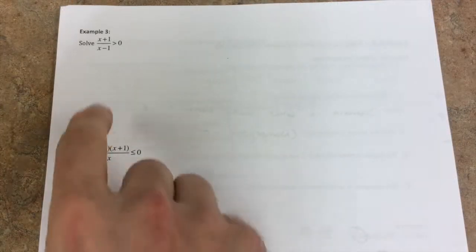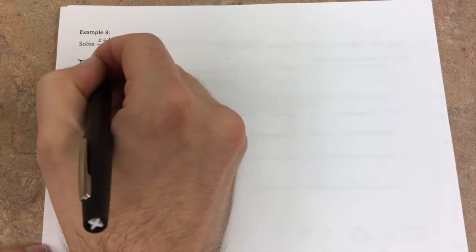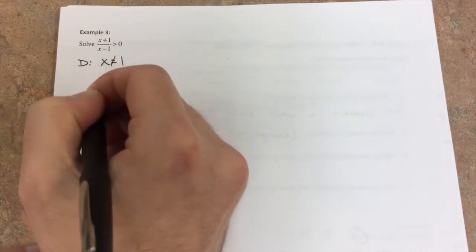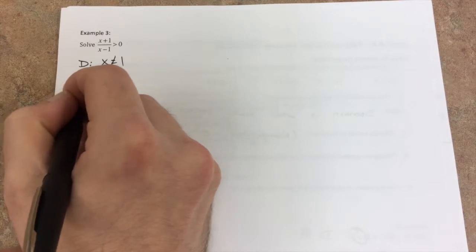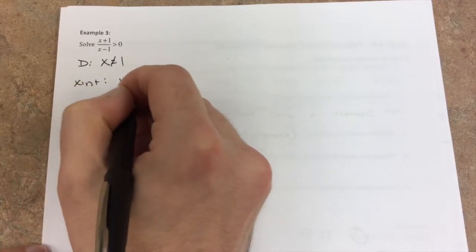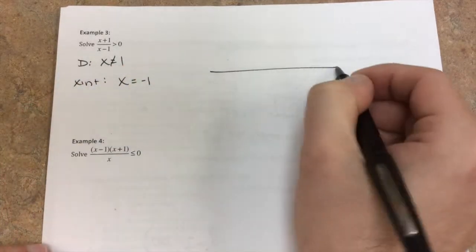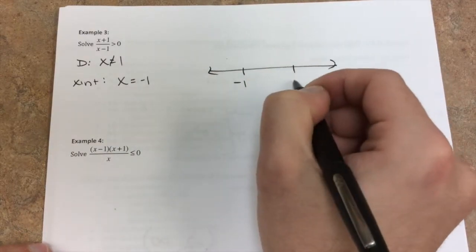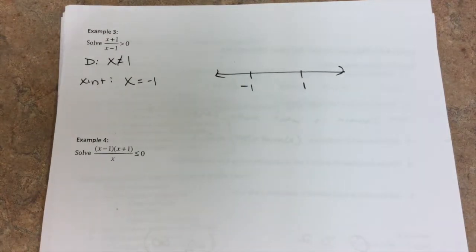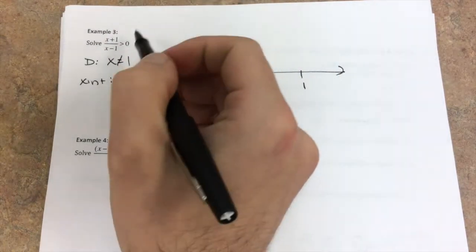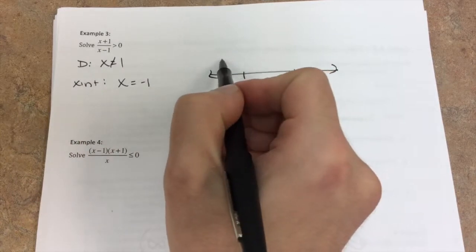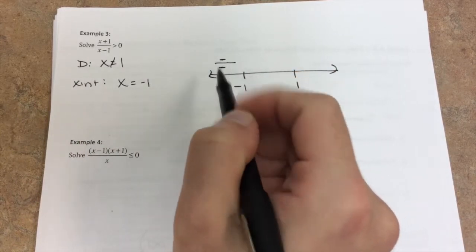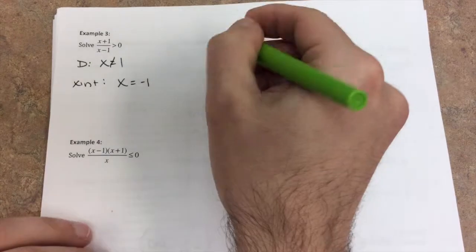So we have our rational function. Instead of a polynomial, we have a rational. That doesn't change anything. So our domain is x is not equal to 1. And then we have our x-intercepts at x equals -1. So now we can just go to our number line. We want -1 and 1, and then we're going to test. To the left of -1, so -2, we would have a negative over a negative, which gives us a positive.